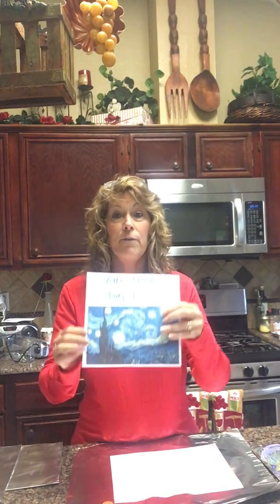And he painted a most awesome painting. And it's called Starry Night. And I have a picture of that. This is a picture of Starry Night. If you look at the painting closely, I'll try to get up here as close as I can. What elements of art do you see in the painting that we've learned about?